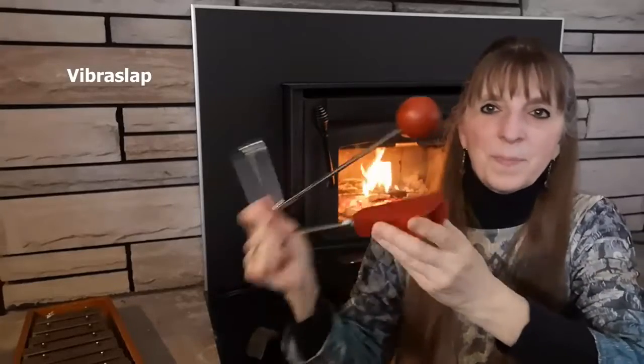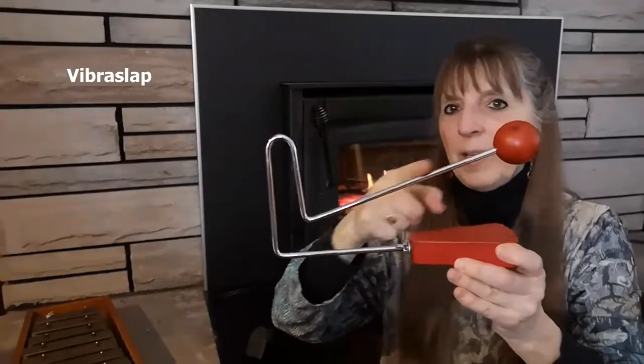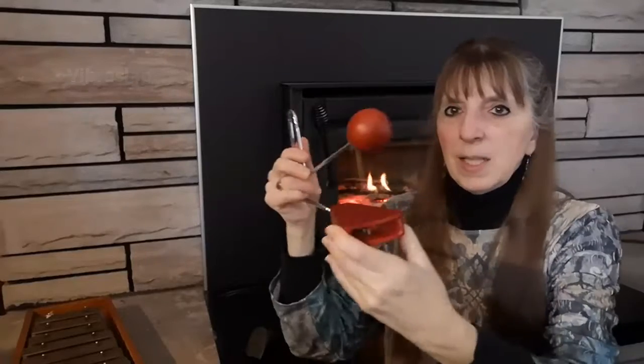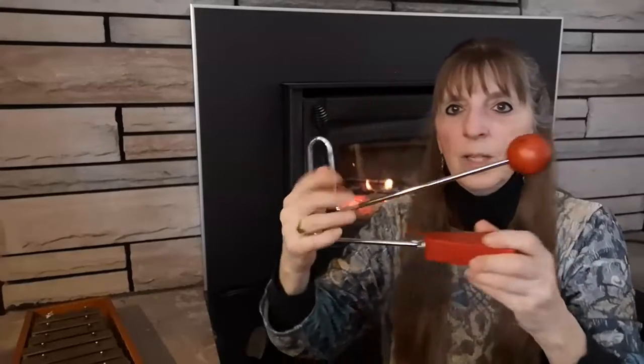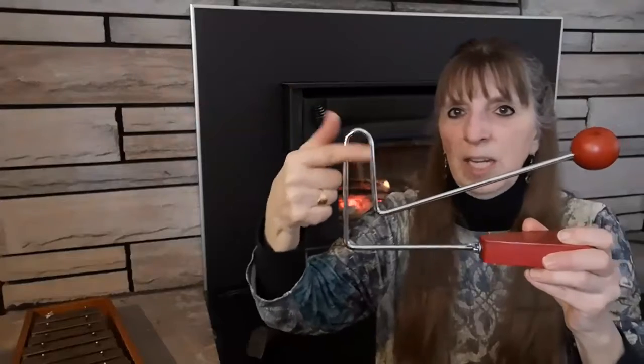Just a tip there. There's an instrument that I don't do in my story, but I wish I had, because it's one of my favorite instruments to play. This is a vibra slap. So the vibra slap is going to vibrate all the way through this metal into this chamber where there's little metal rods that vibrate against the wood. You're going to hold it here.